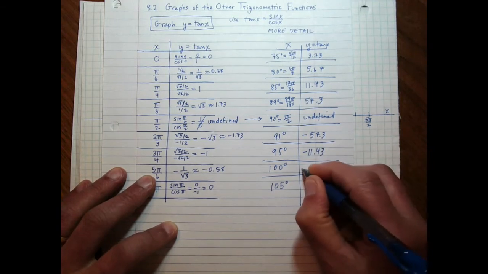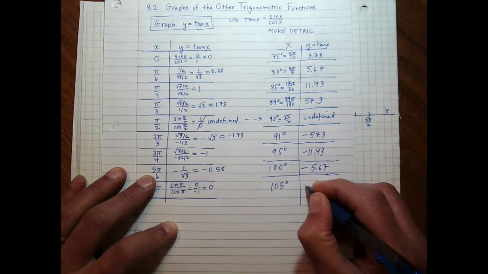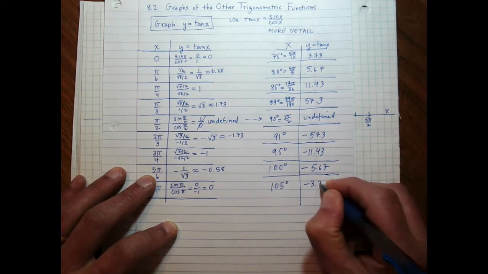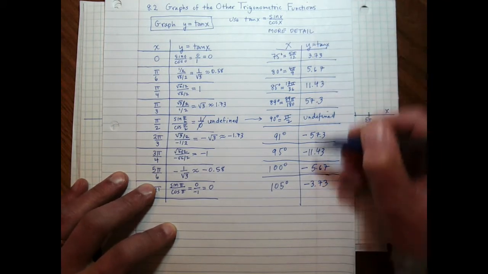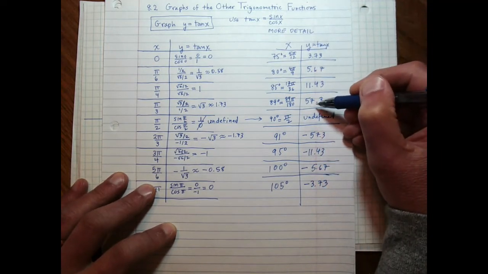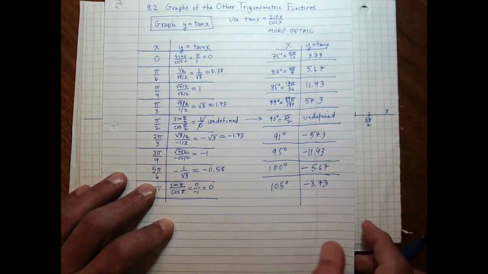At 100 degrees, negative 5.67. At 105, negative 3.73. So notice there's a positive-negative relationship between the values on one side of 90 degrees and the values on the other.